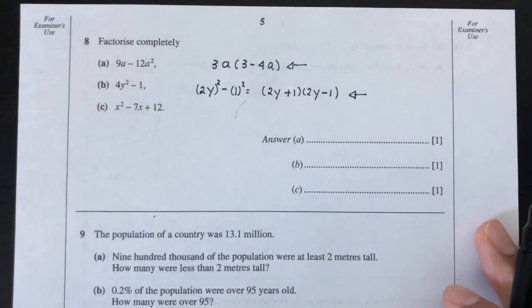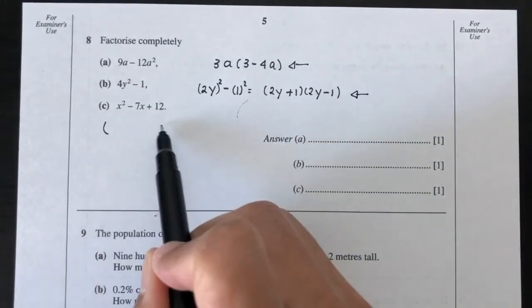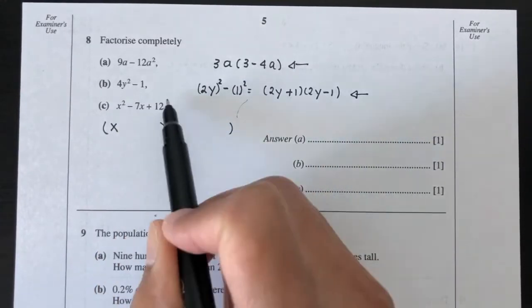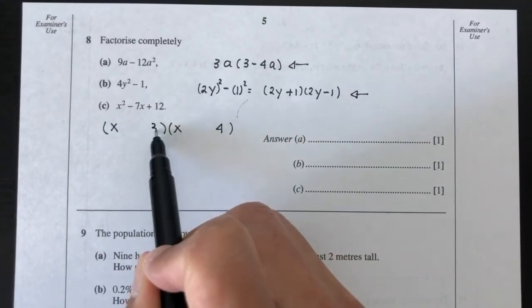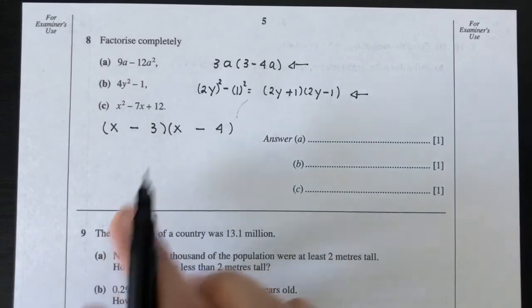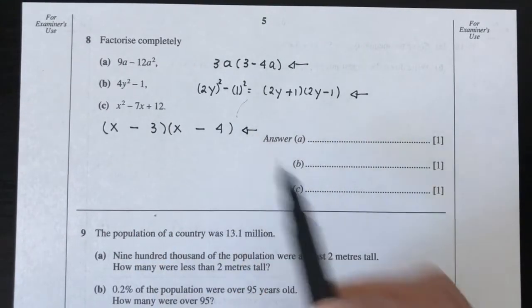And for this one, we have to factorize. X squared is x times x. 12a is 4 times 3. To get minus 7, we have to have minus 3 minus 4 to get minus 7. That will be your answer for question number 8.